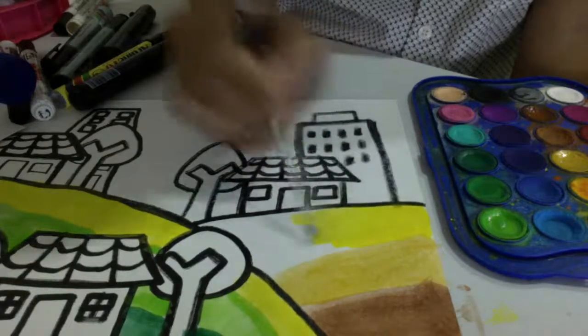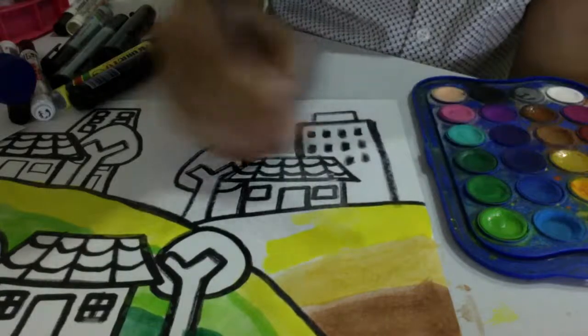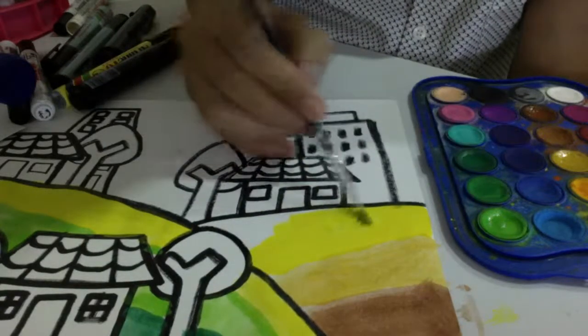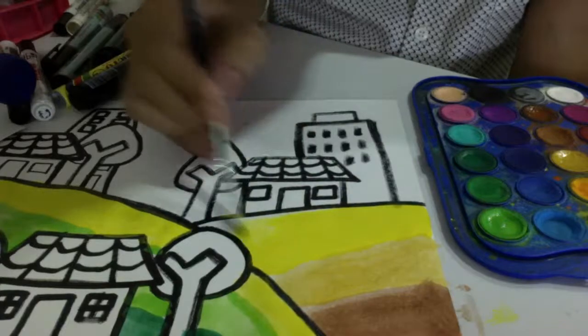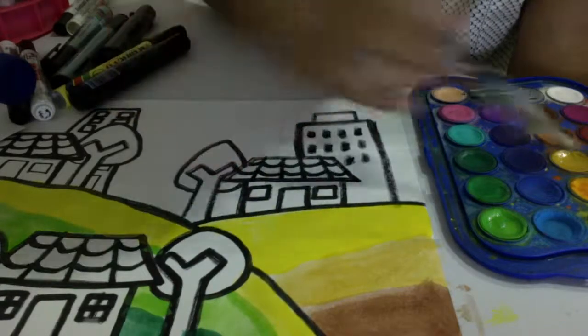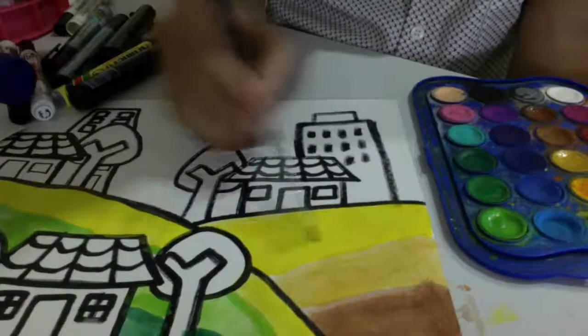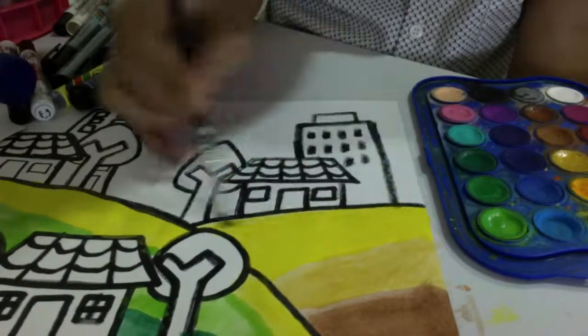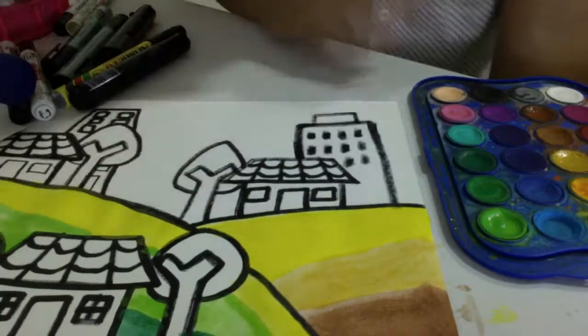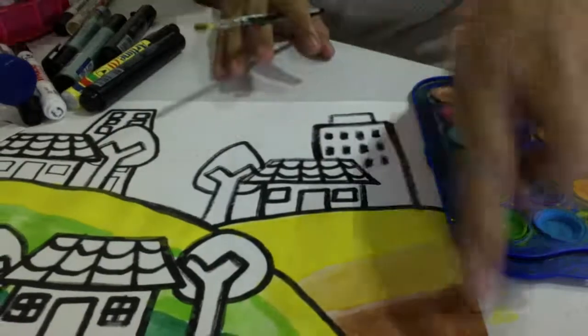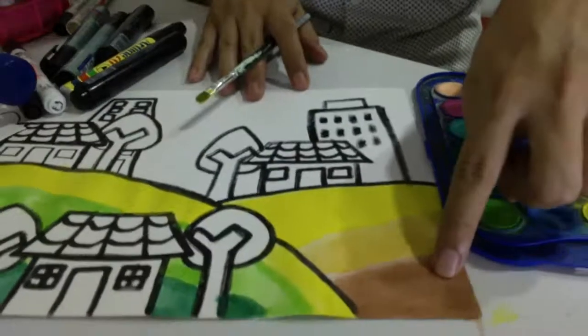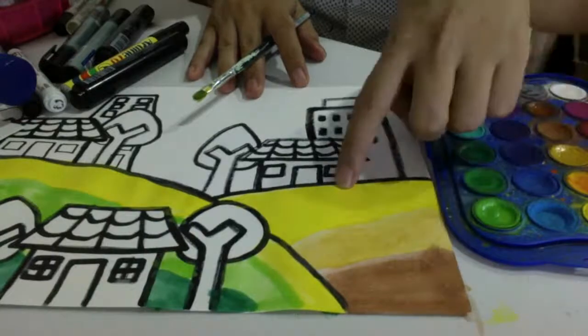This one is not really realistic, but that's not the point. The point is we just explore the color as best as we can. Dark brown, light brown, and yellow.